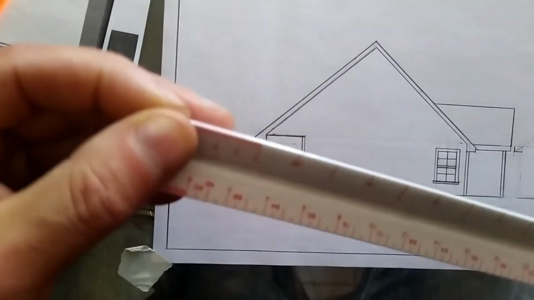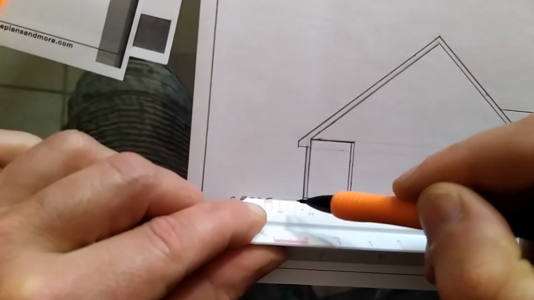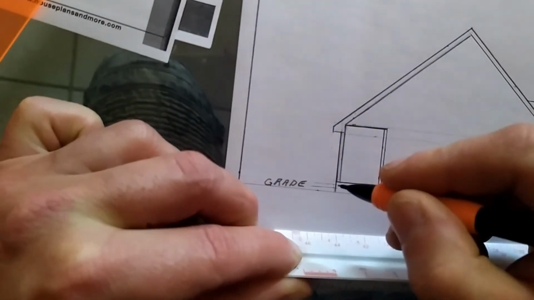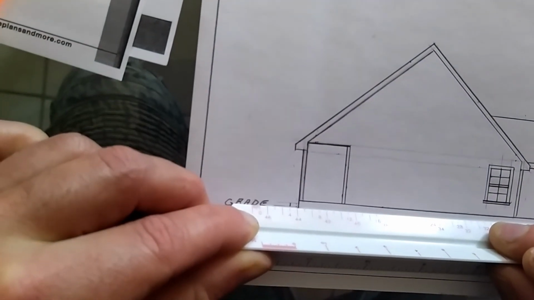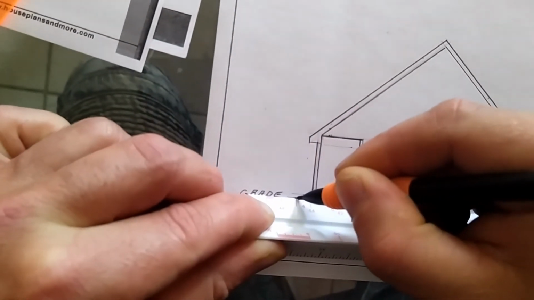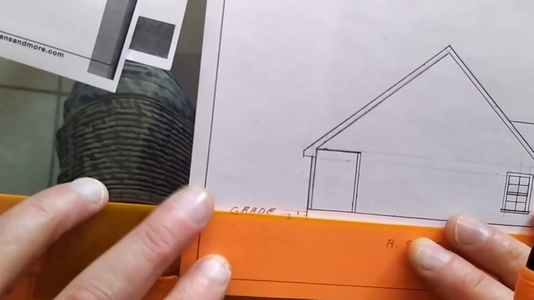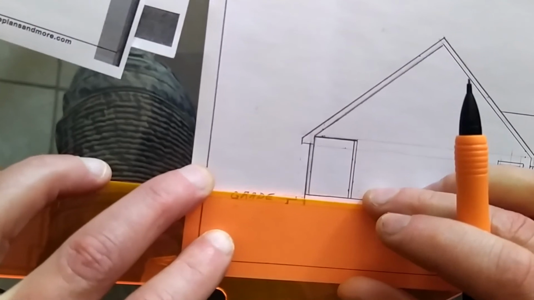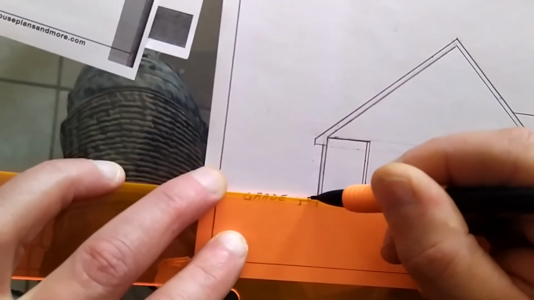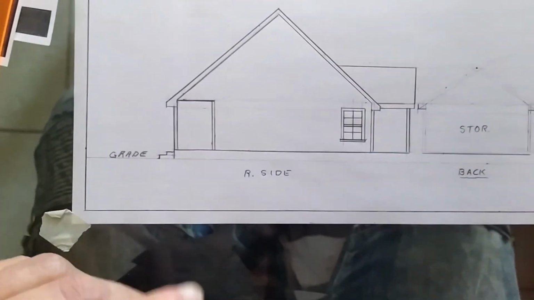From there, I'm going to measure out a foot, which is here, and drop down, and then measure out a foot from there, which is here, and drop down, kind of like that. And if I darken it all in, watch what happens. It'll look like steps.